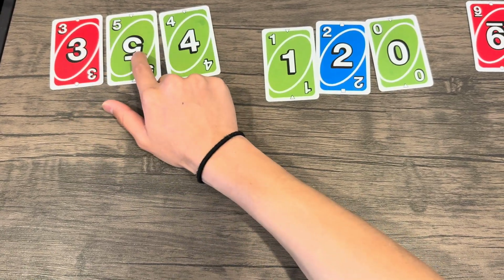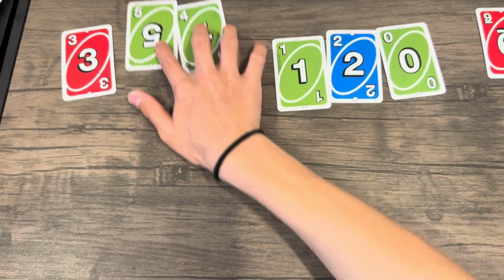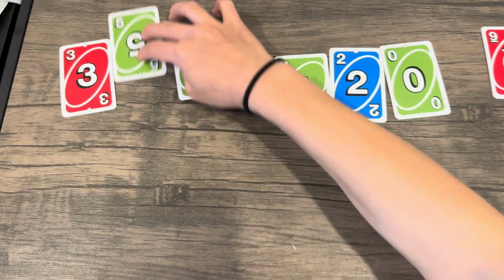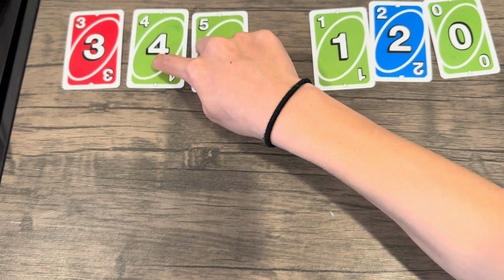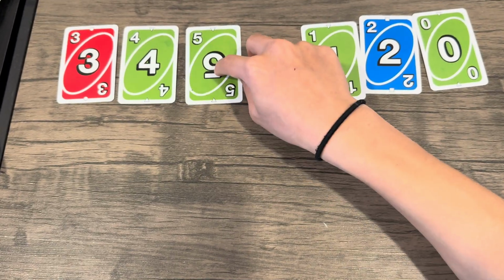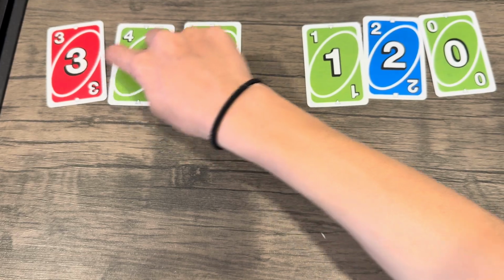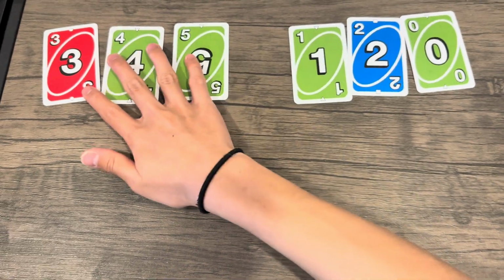3 is smaller than 5, so it stays here. But then you go on to these. Now you're swapping these. 5 is bigger than 4, so you're going to swap them like that. And then you're going to run it through. So then you're going to check each card again. 3 smaller than 4? Yes. Is 4 smaller than 5? Yes. So this list is sorted.